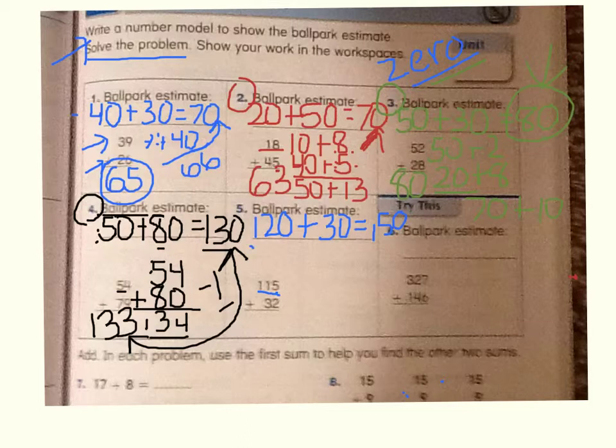So 115 is like 100 plus 10 plus 5. And 32, when I break that into tens and ones, it's 30 plus 2.